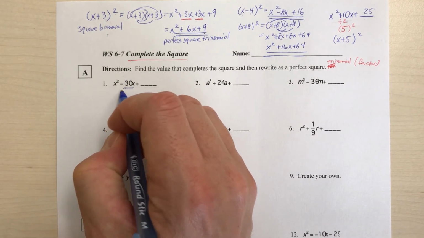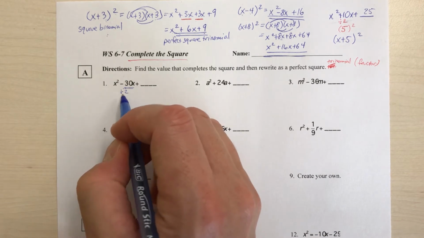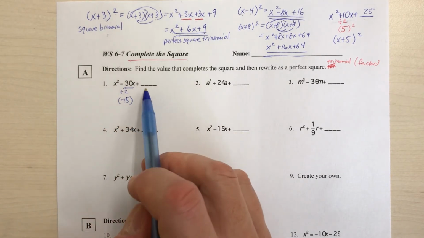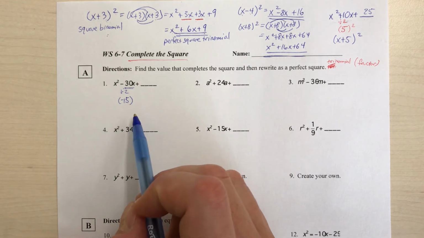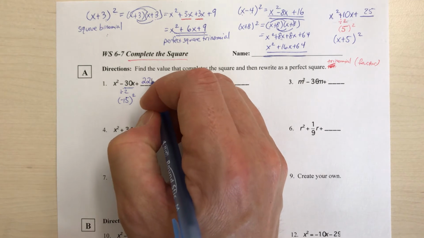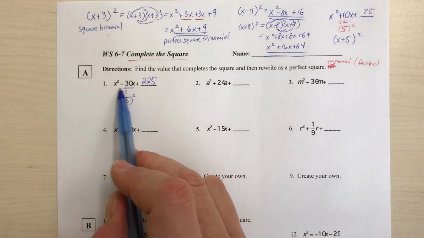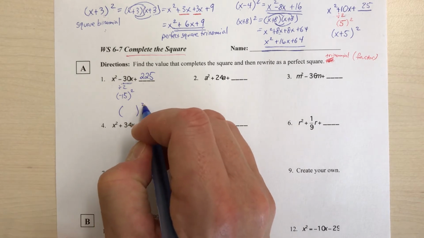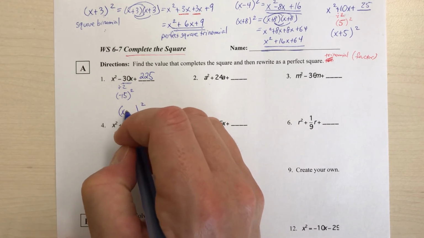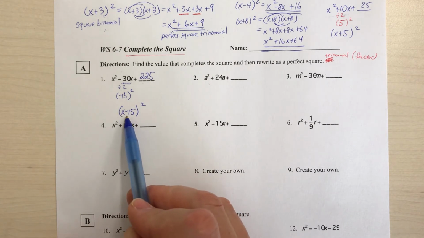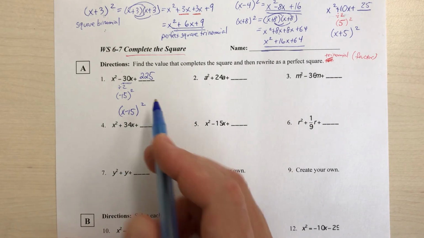So if I divide by 2, negative 30 divided by 2 is negative 15. Now the last term is that number squared. So negative 15 squared is positive 225. There's the perfect square trinomial. Now we can factor it, and it would be x minus 15 squared. So this would be our perfect square, x minus 15, that quantity squared.